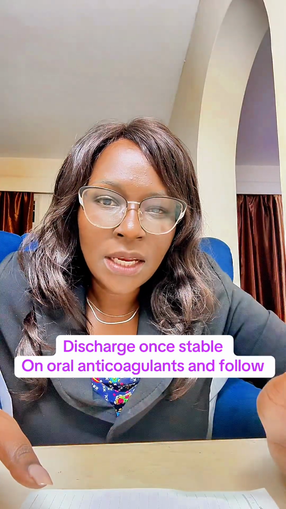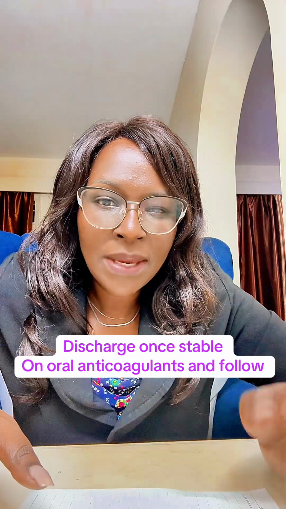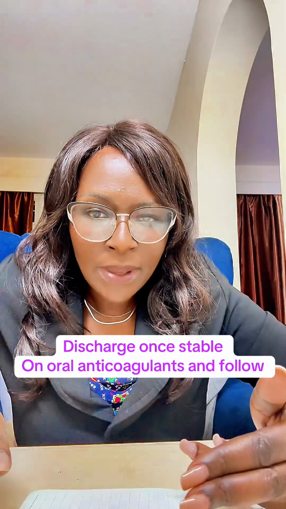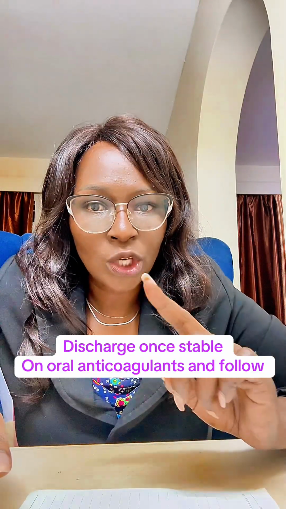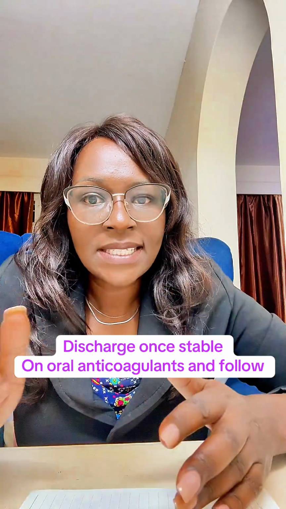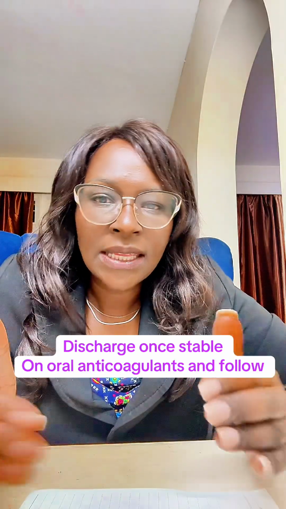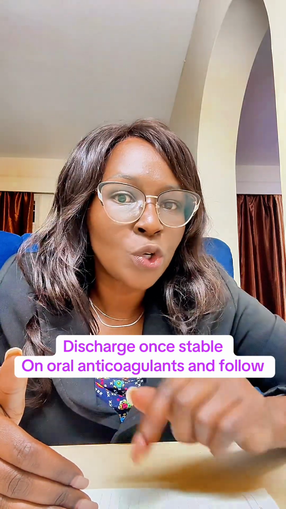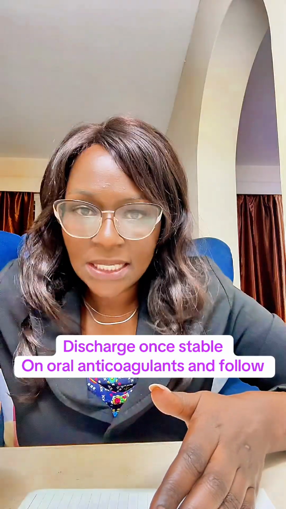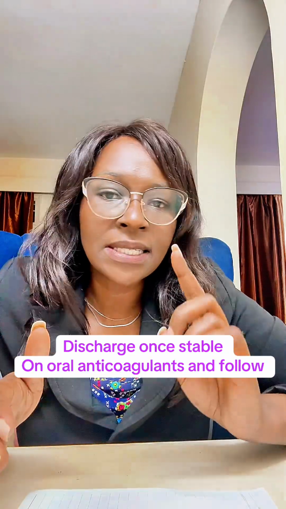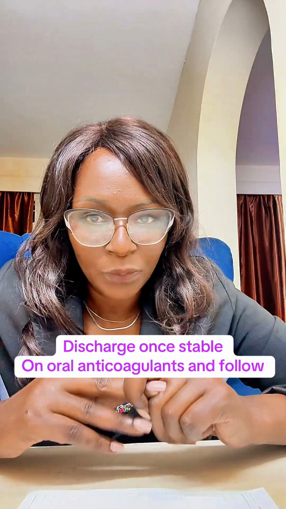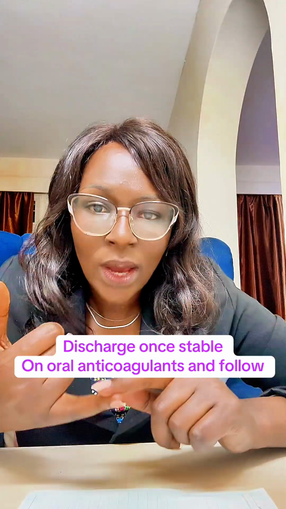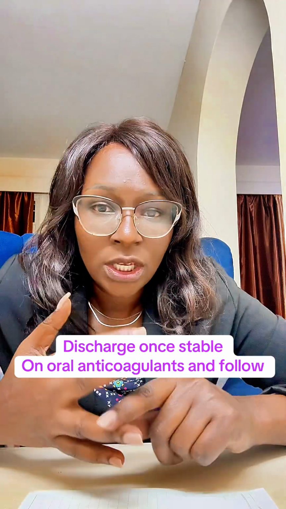On the other hand, the most severe one is hemodynamically unstable pulmonary embolism. This is a patient who's coming in with symptoms and then their blood pressure is so low, the systolic is less than 90, and they could be having tachycardia, increased heart rate, and the oxygen saturation can even go as low as 80% in hemodynamically unstable pulmonary embolism. There are two scores. There's the Wells score and then there's the Geneva score.